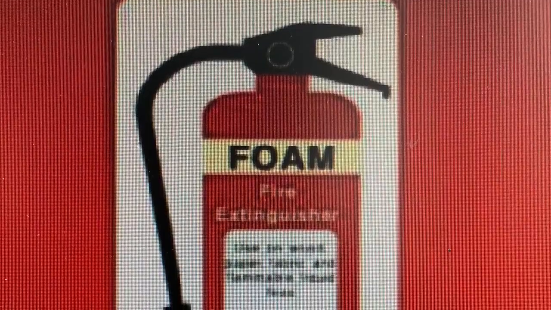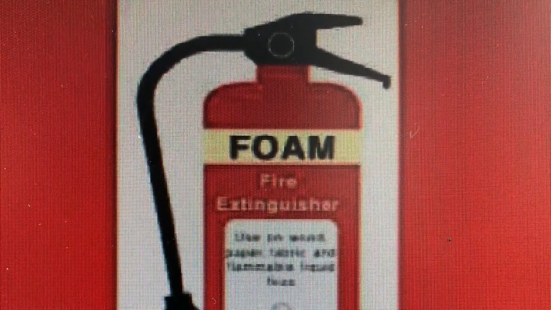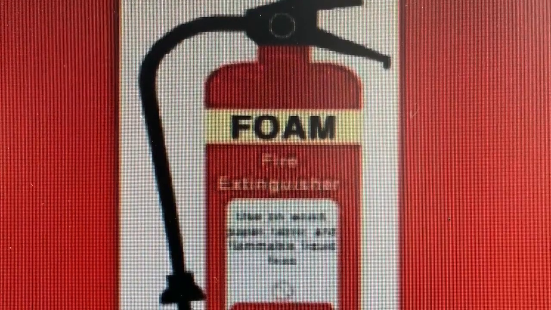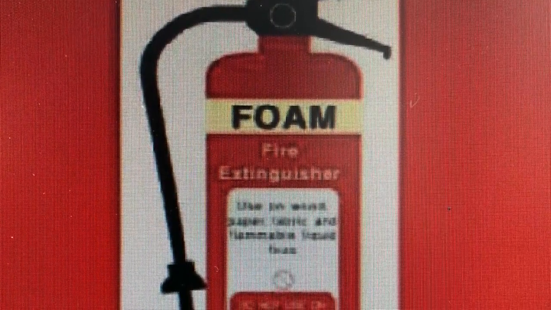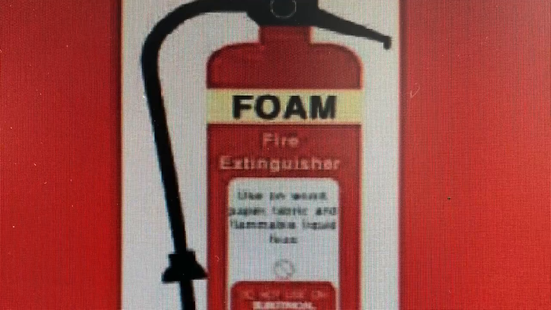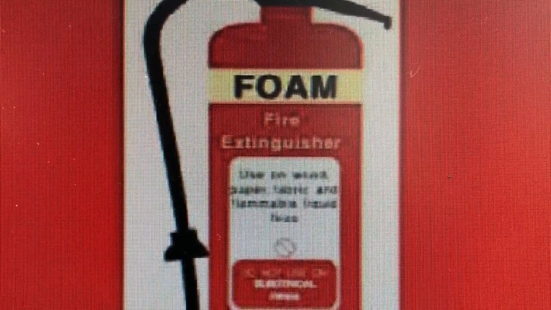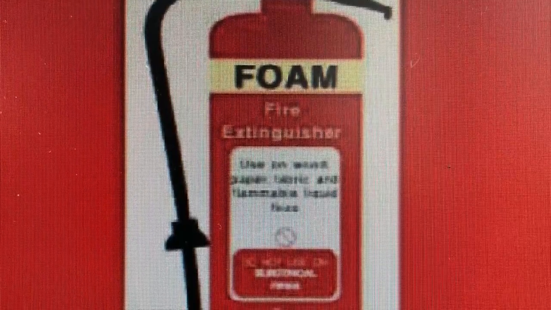Foam fire extinguishers have got a cream band with foam written on it. You can use them on Class A fires, which are wood, paper and textiles. You can also use them on Class B fires, which are flammable liquids. You cannot use them on live electrical equipment because foam contains moisture.